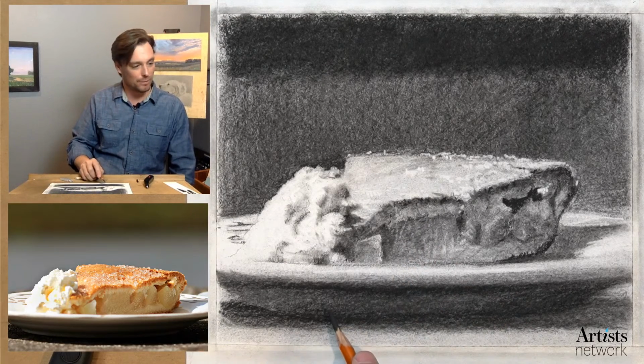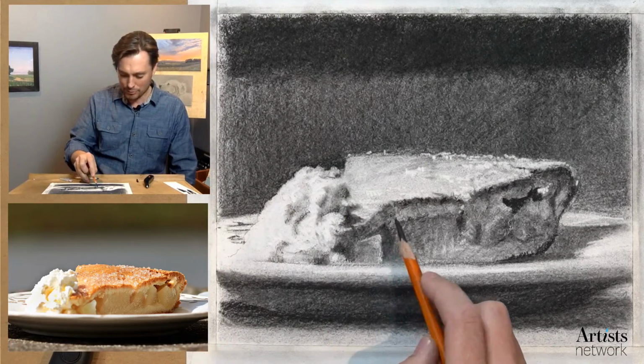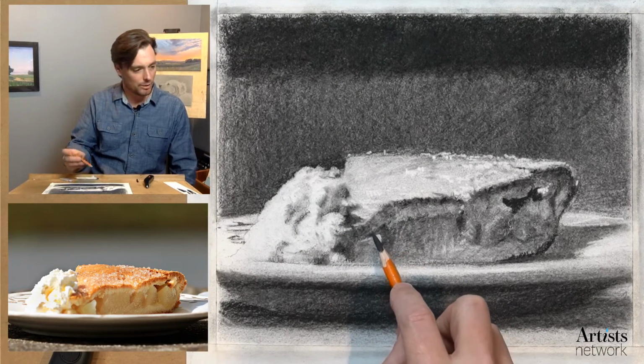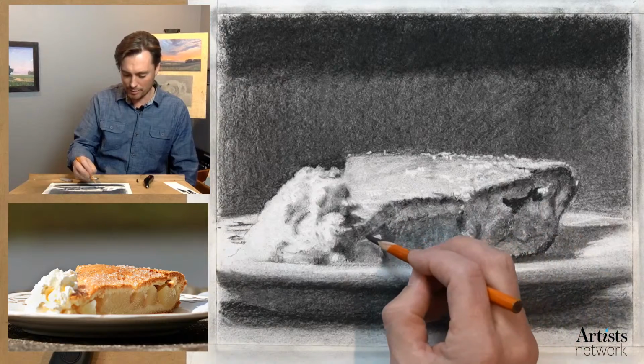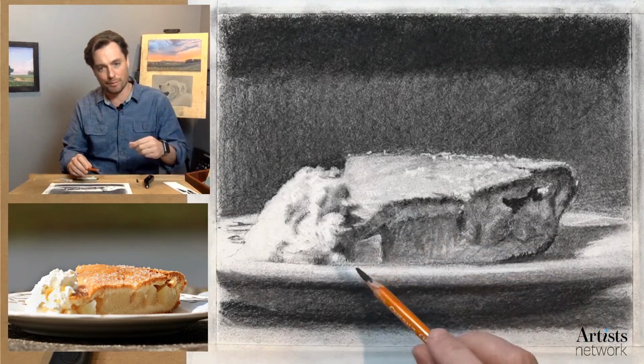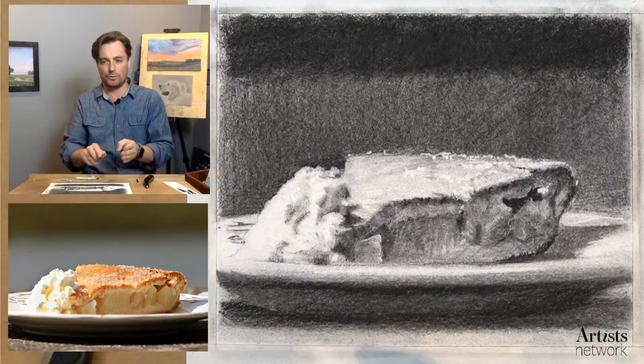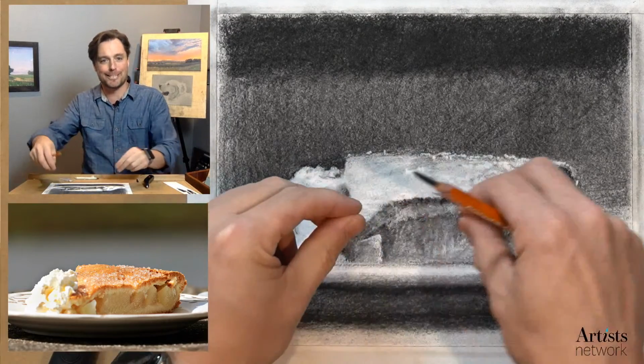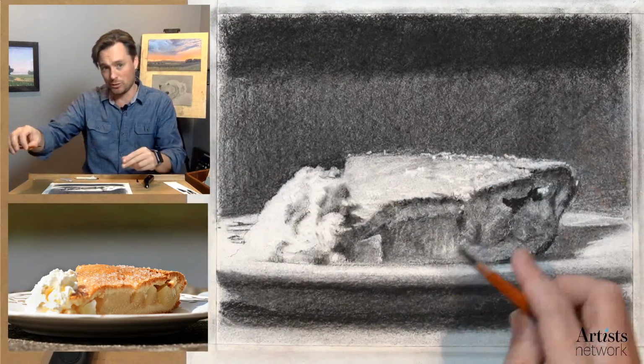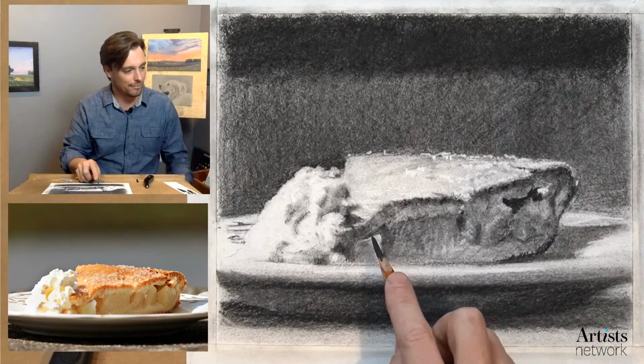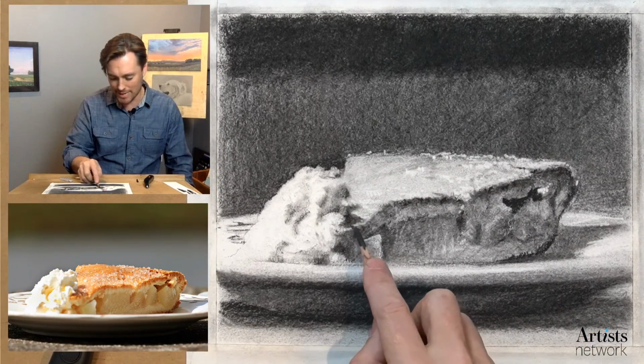Okay, so what I'm doing now is I'm trying to be really careful with the detail and being selective about where to drop in marks. And I find it's more effective to create dots and dashes across the surface rather than a continuous line. Let the viewer's mind fill in those gaps. What that does is it excites the mind a bit more.